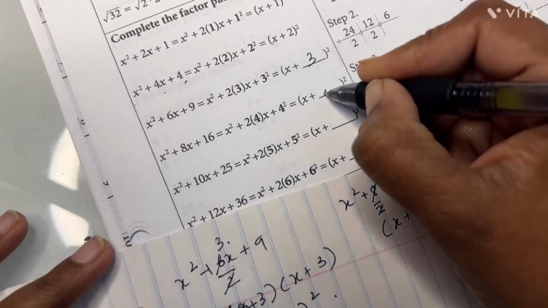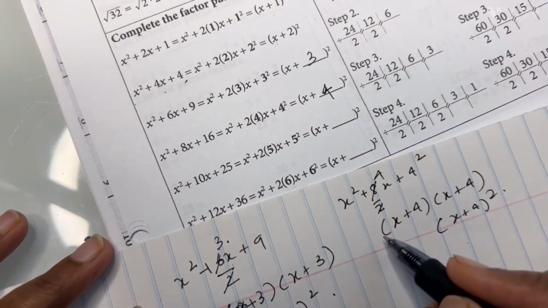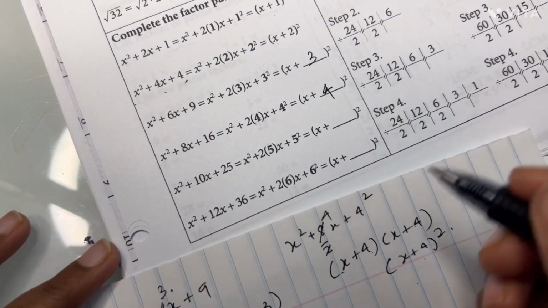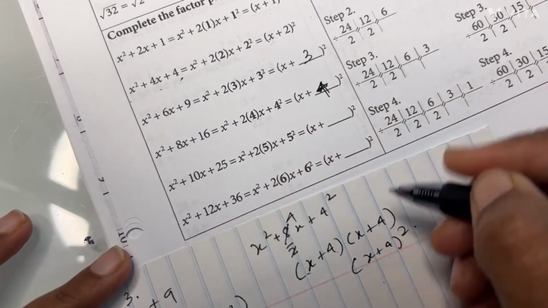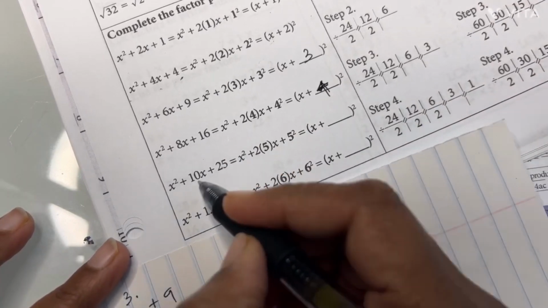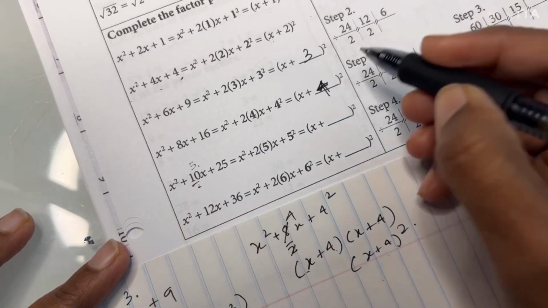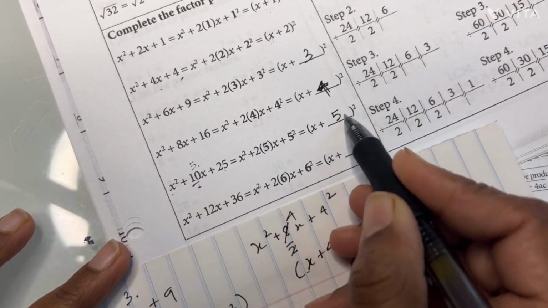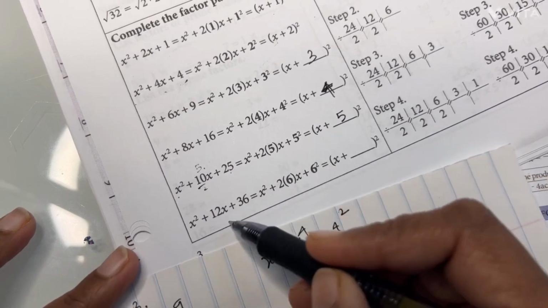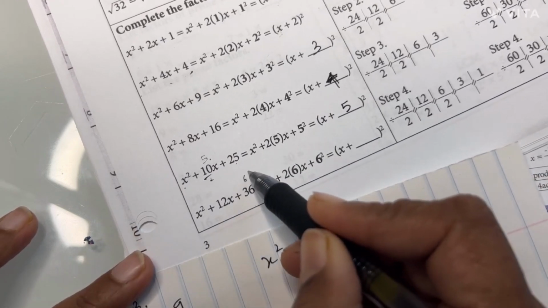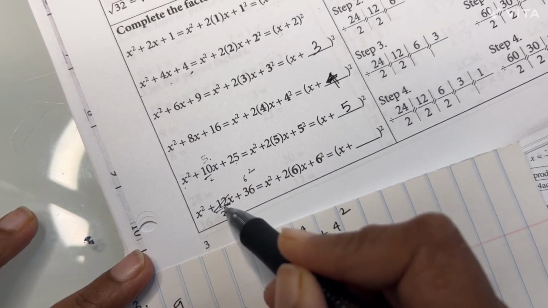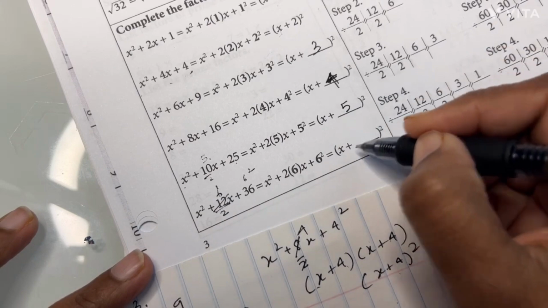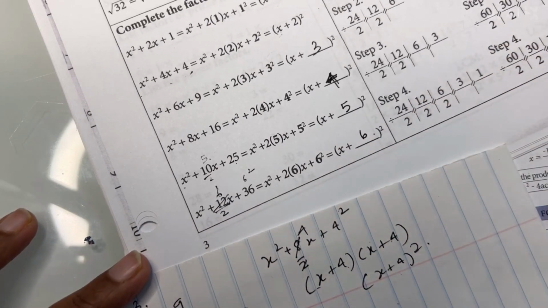Okay, and you can check, you can multiply x with x plus 4 first, and then 4 with x plus 4, and check if you're getting this. Okay, this is x plus 4 the whole squared. Okay, now I have 10x. So if I divide this by 2, I'll get 5 and x. So my two terms are x and 5, because I have x squared and 5 squared here. So x plus 5 the whole squared. Okay, and then the next one is x squared and 6 squared here. So if I divide this by 2, I get 6 here. So I can safely say 6 and x are my a and b. So my a is x and my b is 6. So x plus 6 the whole squared. Okay.